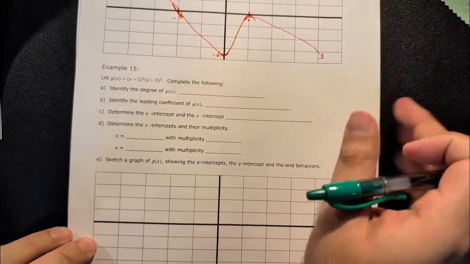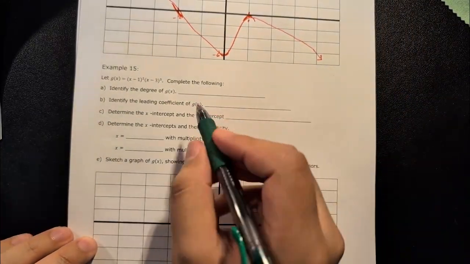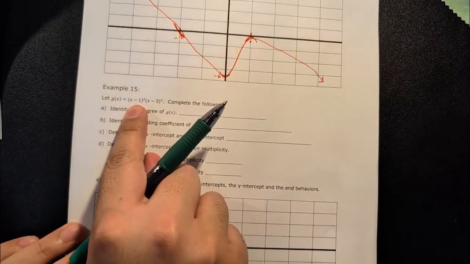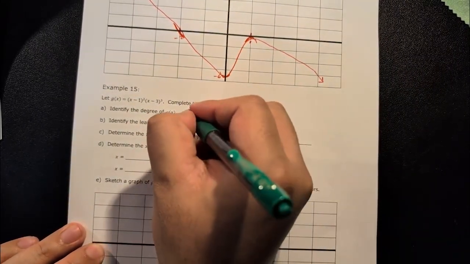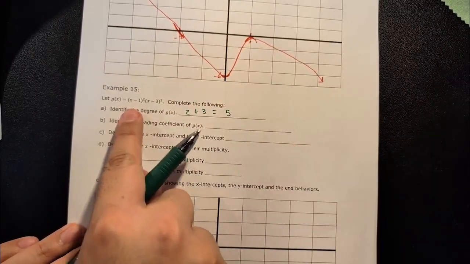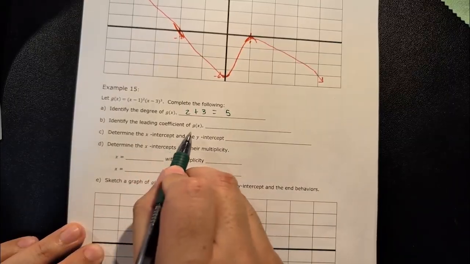Okay, let's do another one. Complete the following. Identify the degree of g of x. So we're going to add up the exponents, and 2 plus 3 gives me 5. So it's degree 5.